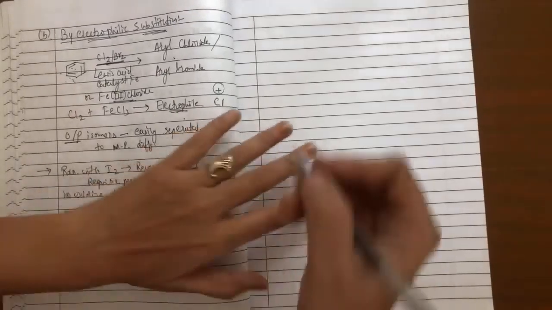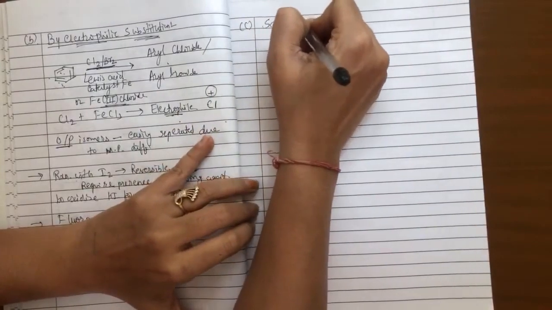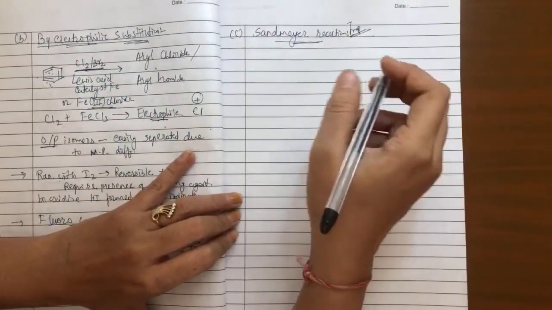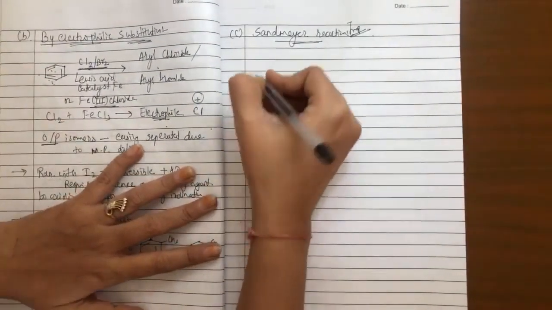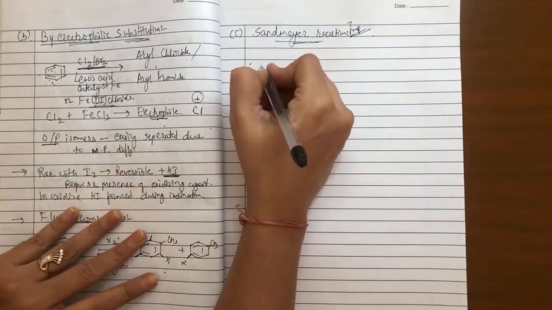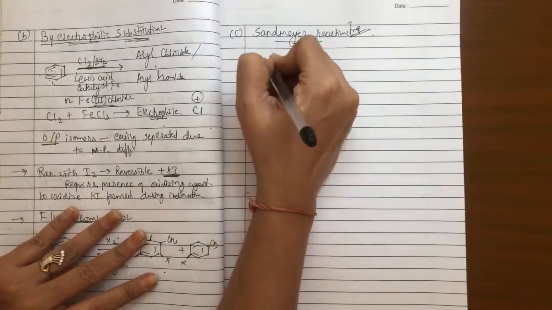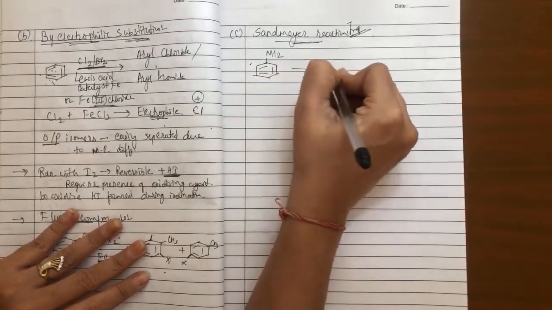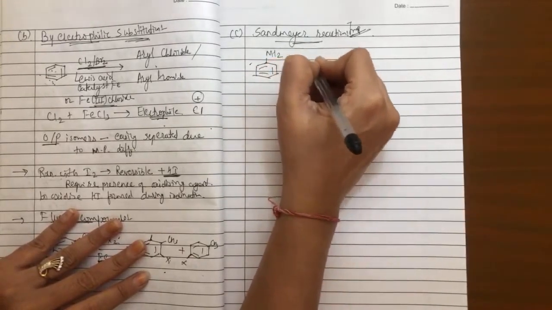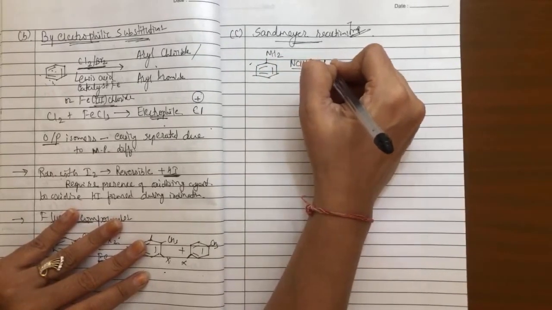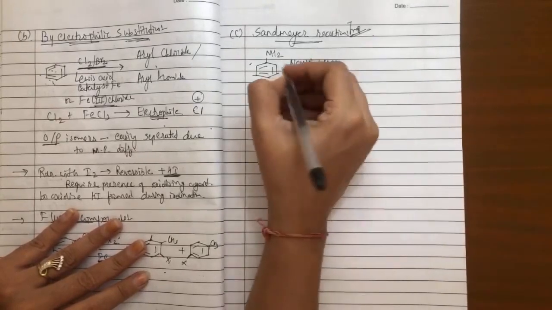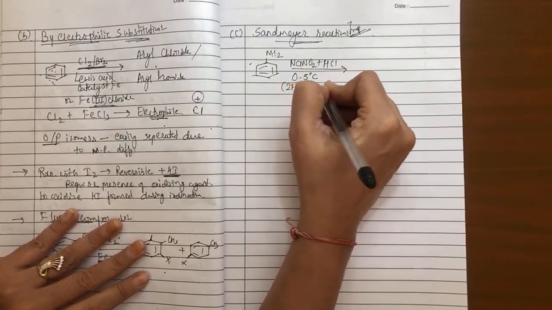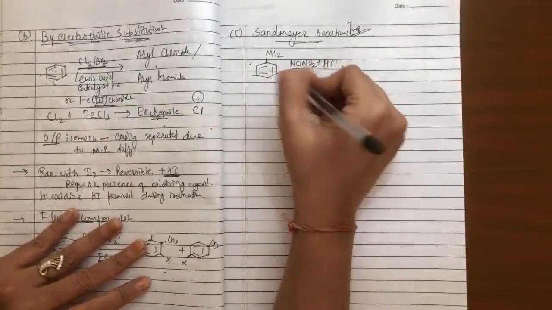The third type of reaction we have to study is the Sandmeyer reaction. This is a named reaction, very important for exam purposes, board exams, even competitive exams. When we take an aromatic amine like aniline, a benzene ring with NH2, this reaction we are even going to perform in the lab when we go through organic qualitative analysis. So this is aniline. When we treat aniline with sodium nitrite NaNO2 plus a mineral acid like HCl at 0 to 5 degrees Celsius, we need to carry out this reaction in an ice bath, 273 to 278 Kelvin.